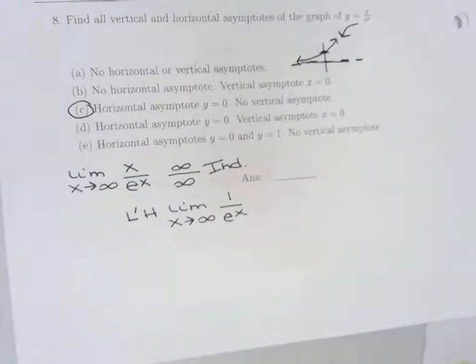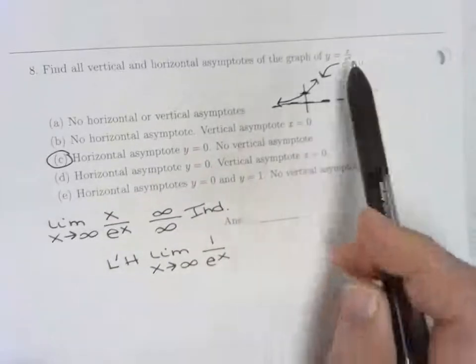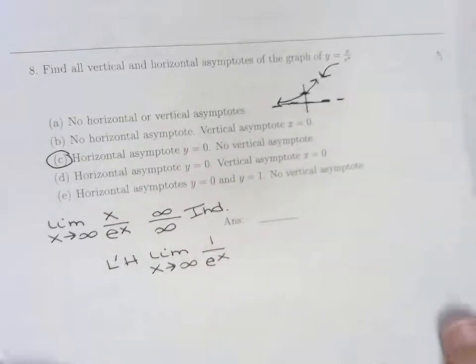Usually with horizontal asymptotes, if it's a polynomial over a polynomial, either use a shortcut or do your limit and divide by the highest exponent in the bottom. However, since I have e to the x in the denominator, you had to do the limit as x approaches infinity, infinity over infinity, indeterminate, L'Hopital's, and then you could think about it. Vertical asymptotes are where it's undefined, correct? The denominator is 0. And the denominator is not 0 anywhere because of the e to the x.